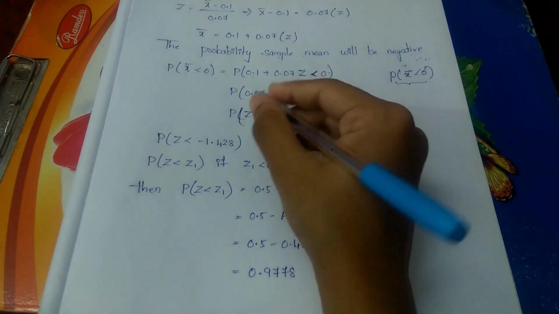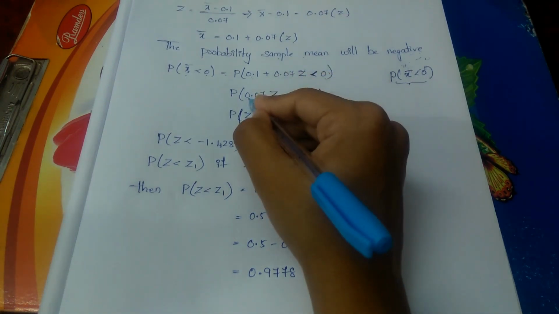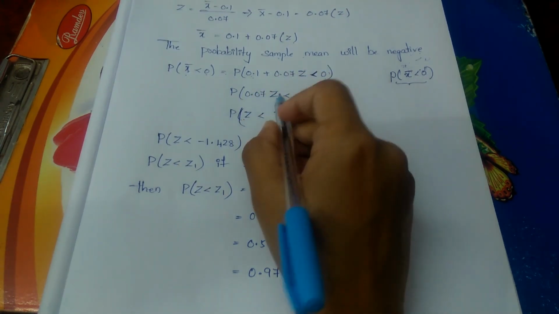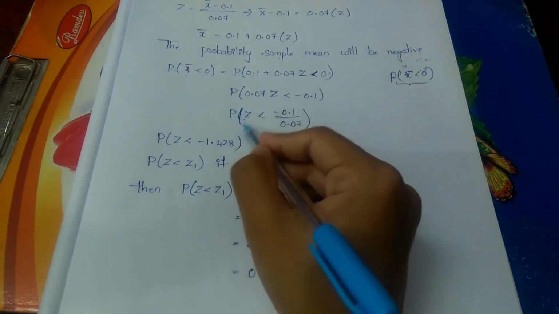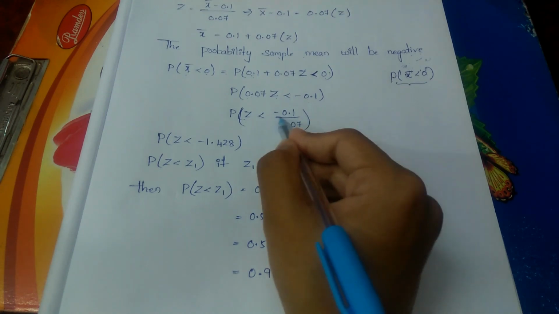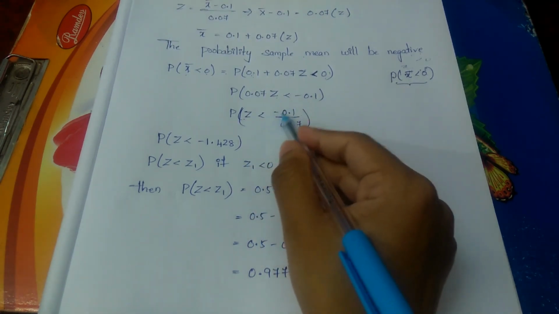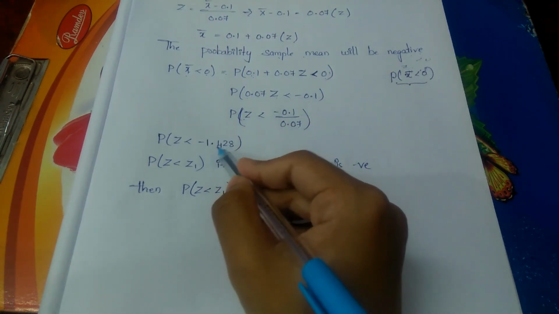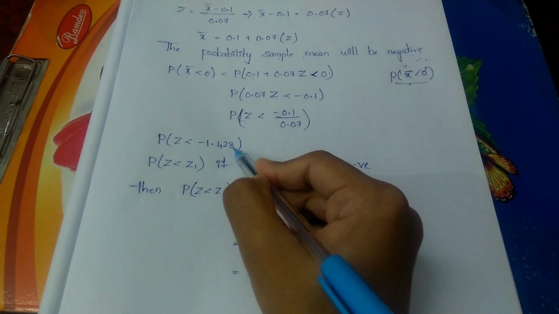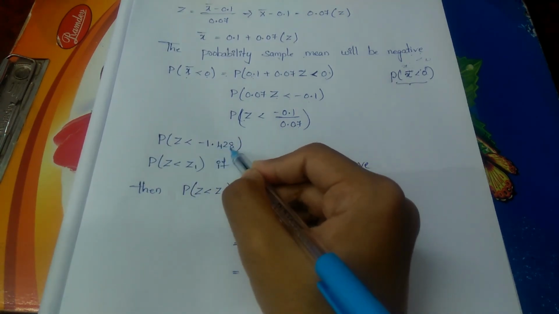Now send this 0.07 also to the right hand side. Here it is multiplying with the z, so when it goes to the right hand side it will be divided. Nothing but the probability of z less than minus 0.1 divided by 0.07. Now minus 0.1 divided by 0.07 is minus 1.428. You can also do it in the calculator. So the probability of z less than minus 1.428.